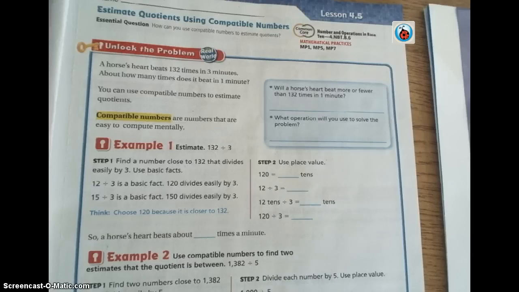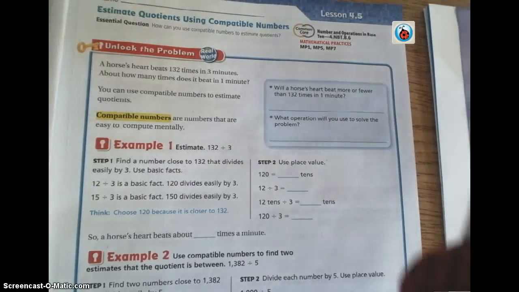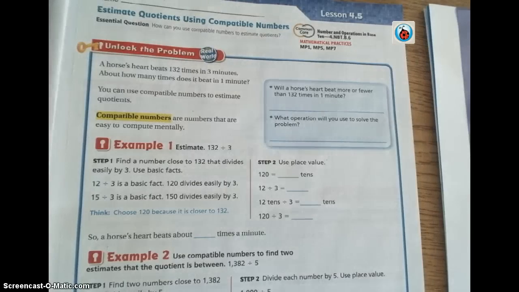Okay, so compatible numbers, we've talked about the difference between compatible numbers and rounding. Rounding, you're going to follow a strict set of rules. Compatible numbers, you're just using the numbers that are easy for you to compute in your head, or mentally.